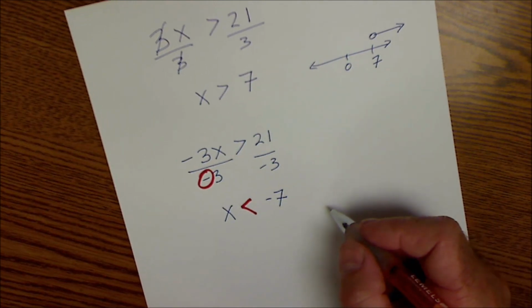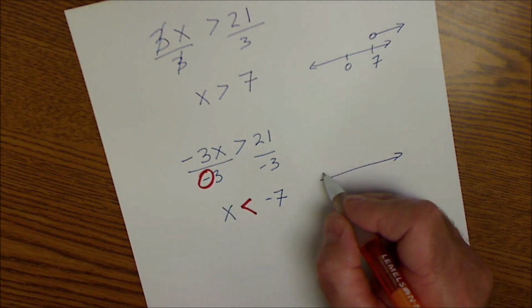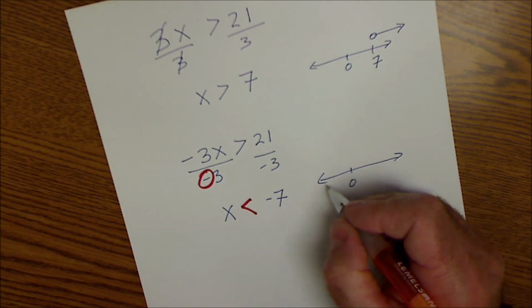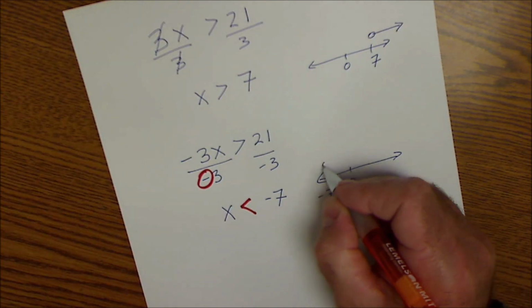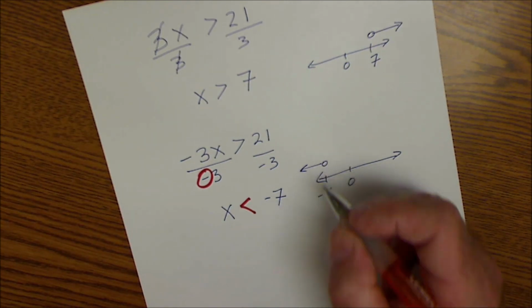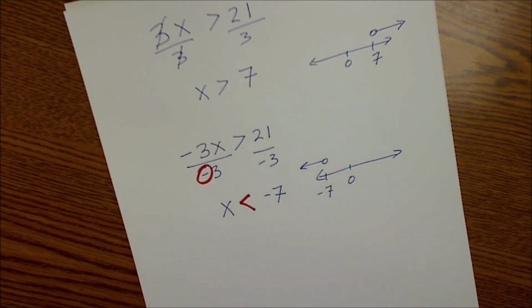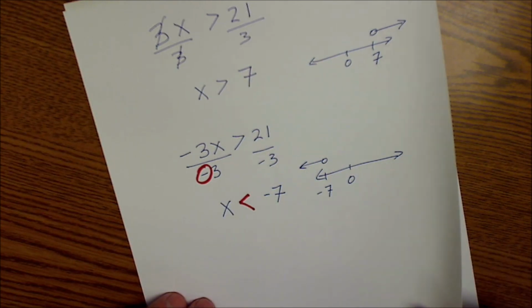And then you would graph that the same way over here. So I just want to throw that out. Here's a negative 7. It's less than negative 7. But I don't want to talk too much about it, but it's an important rule to have in the back of your mind.